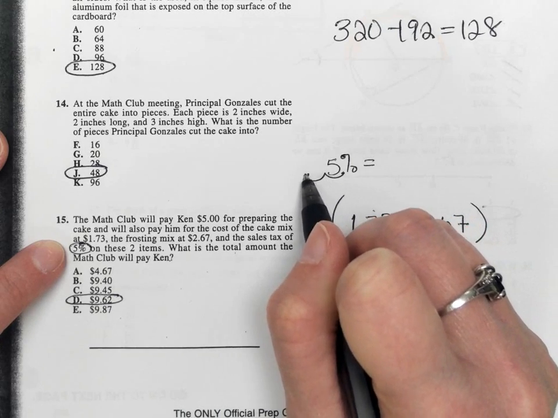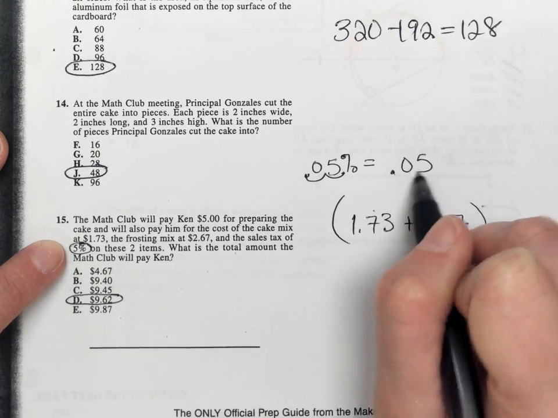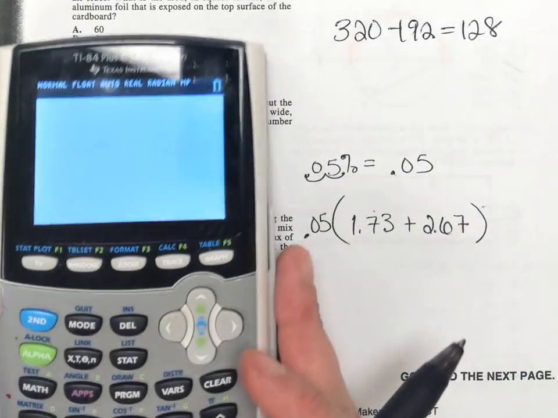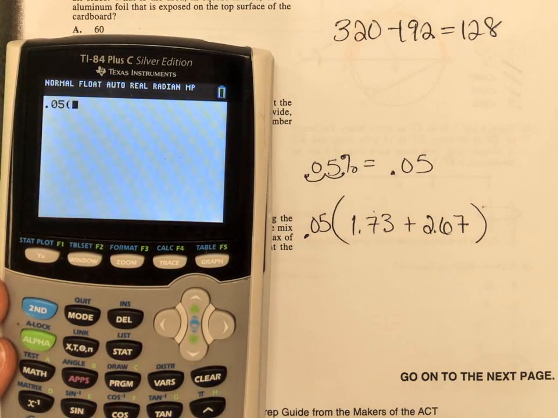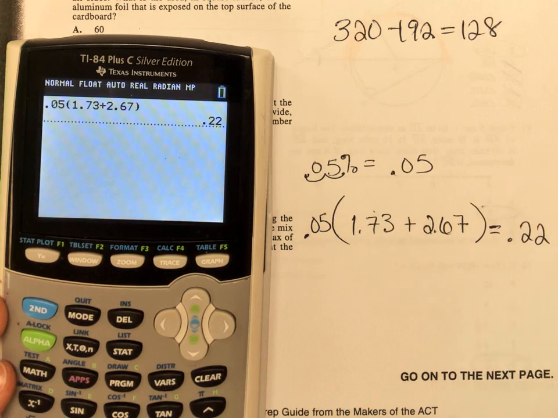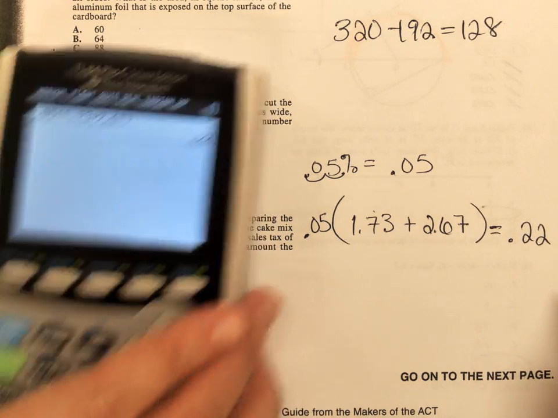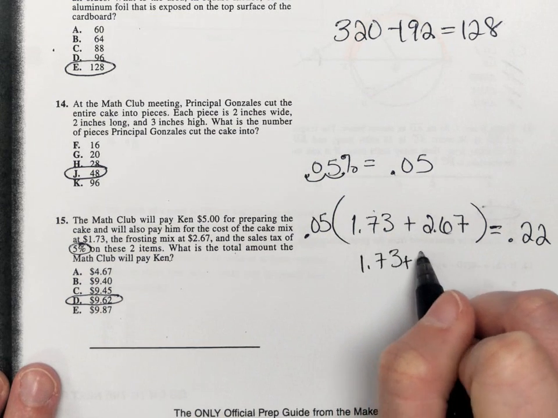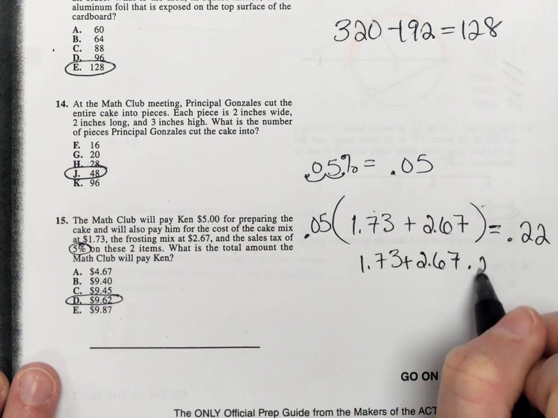No, that's 0.05. There you go. So you're going to multiply that by 0.05. So you take your calculator because time is money on the ACT. So 0.05 times parentheses 1.73 plus 2.67. That's 0.22, right? So then we're going to do 1.73 plus 2.67 plus the tax.